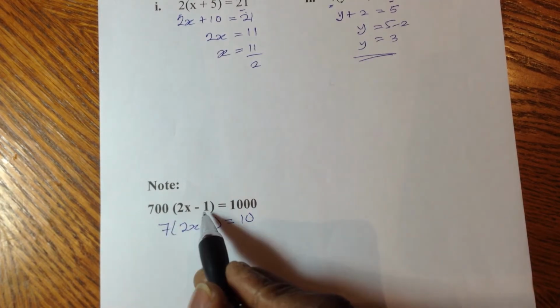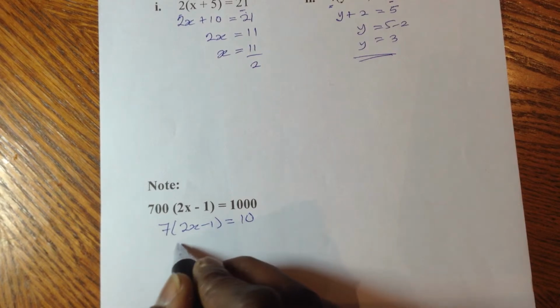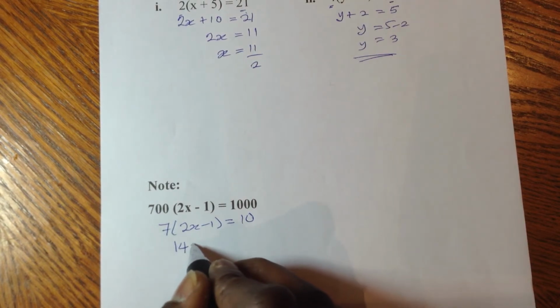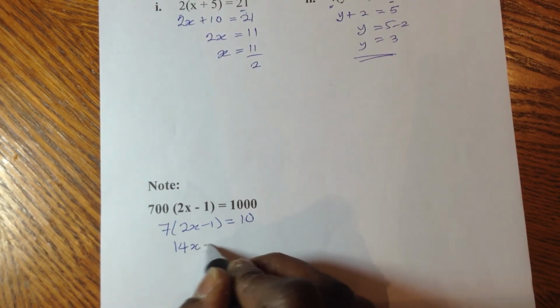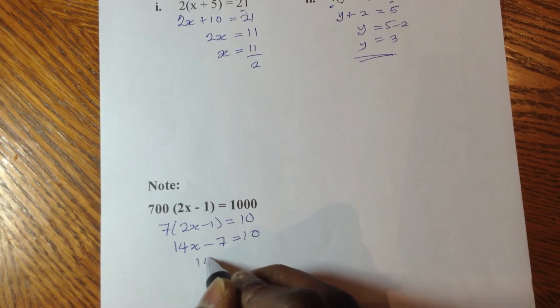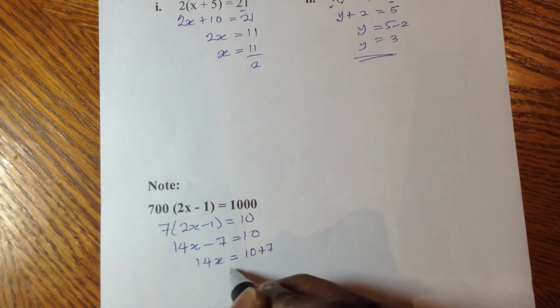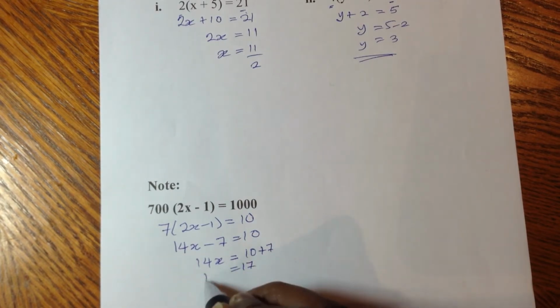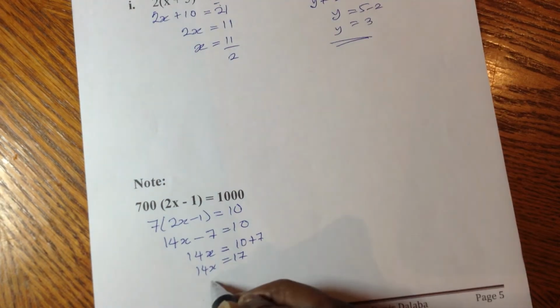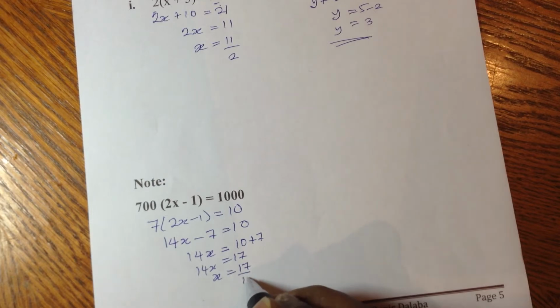Instead of multiplying by 700, we can divide by 100 for a start before we multiply. So we're going to get 14x minus 7 equals 10. Therefore 14x will be 10 add 7, which is 17. 14x is 17, hence x is going to be 17 over 14.